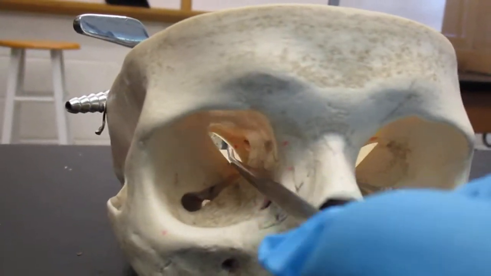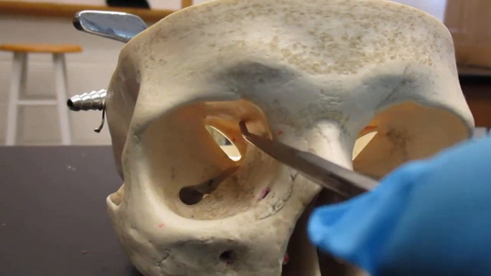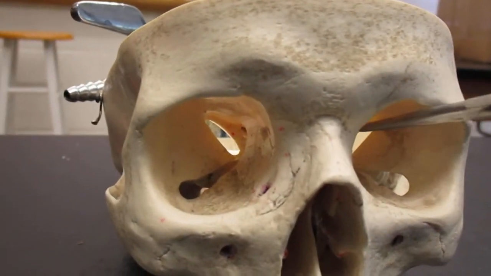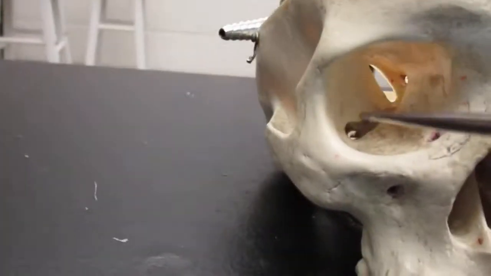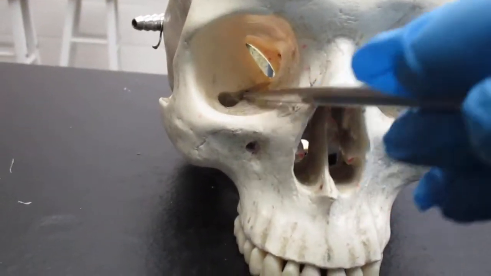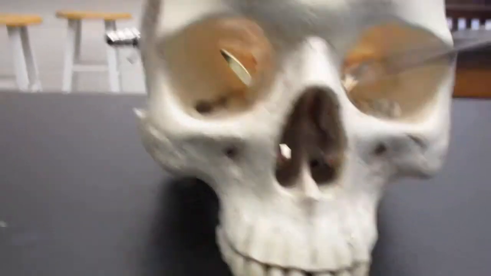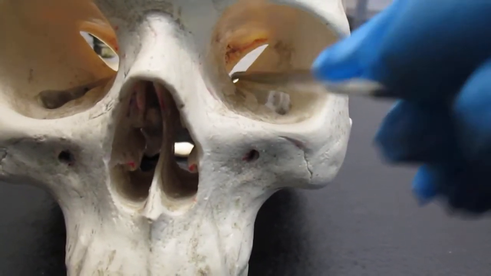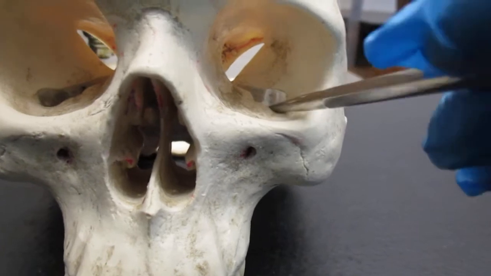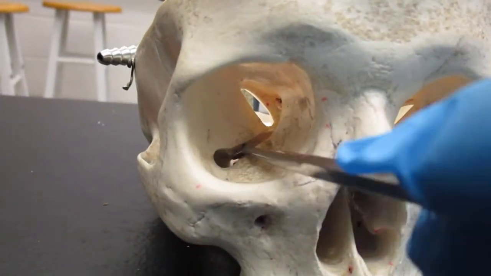And this is the superior orbital fissure. And this right here would be the greater wing here, and then the greater wing here. This structure right here would be the inferior orbital fissure, and inferior orbital fissure here on this side. So superior orbital fissure, inferior orbital fissure, superior orbital fissure, and inferior orbital fissure.